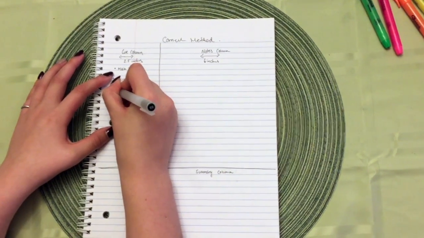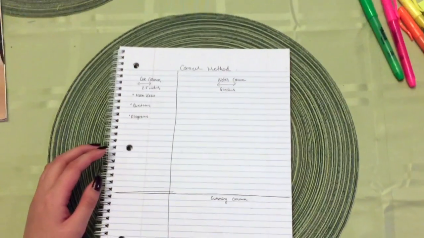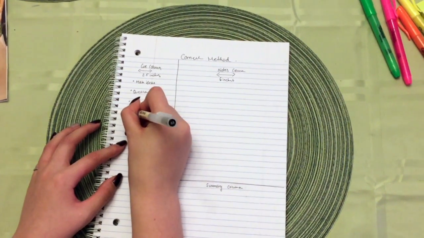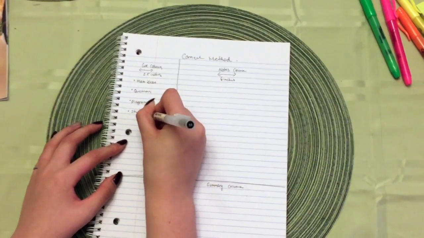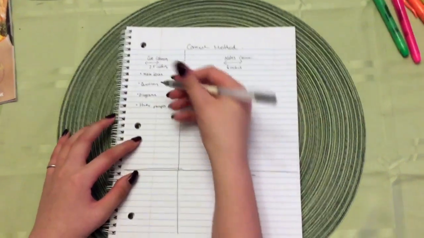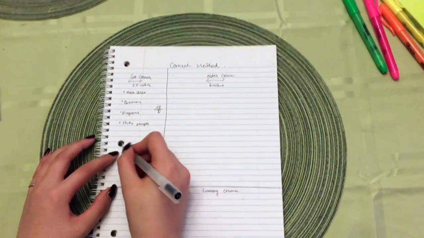You can also put diagrams. So if your professor draws something on the board, it may be a good idea to copy it into the cue column. And study prompts. So if your professor says, hey, this is going to be on the exam, then you can do things like draw stars next to them. So you should do this after class.